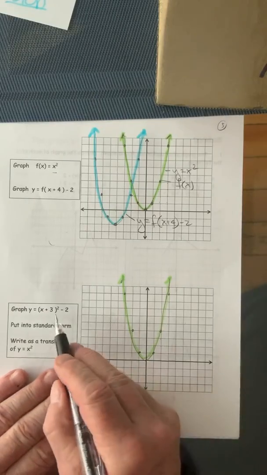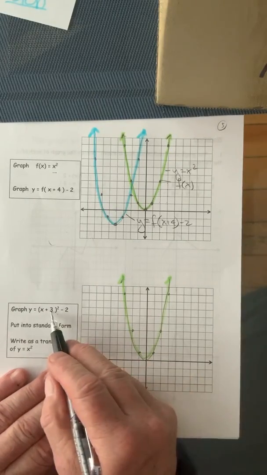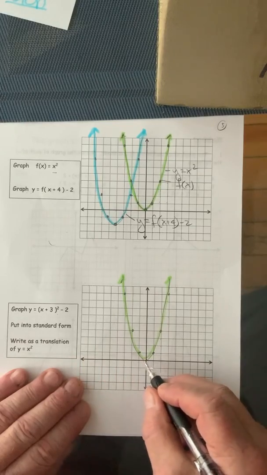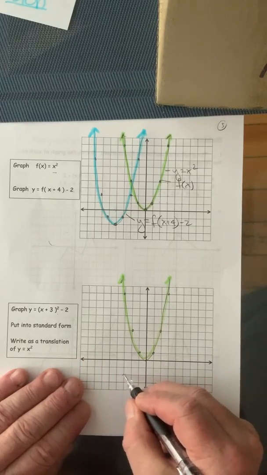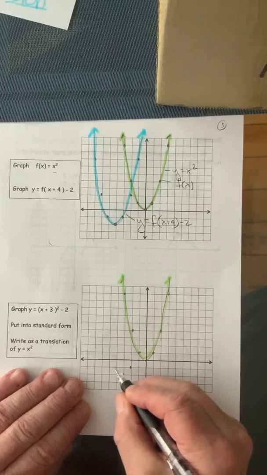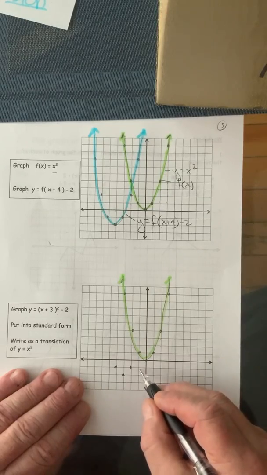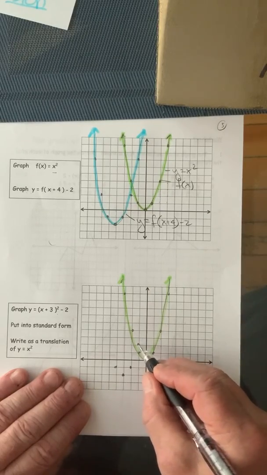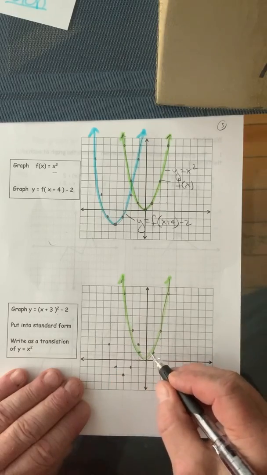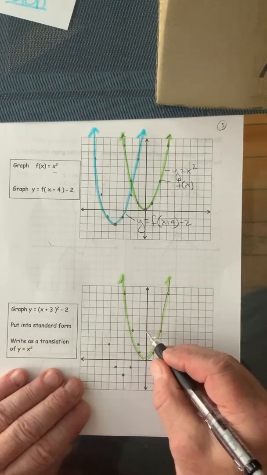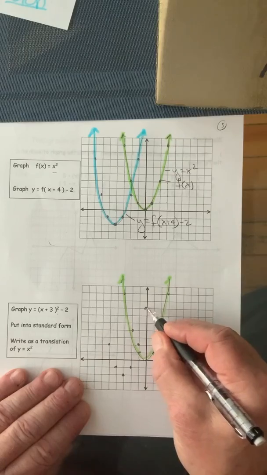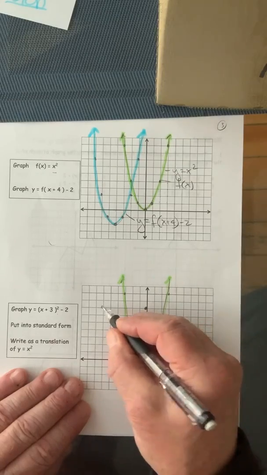I want to carry out these transformations. 3 to the left, down 2. 1, 2, 3, 1, 2. And again, since it's a parabola, everything is about as symmetrical. 1, 2, 3, 4, and I'll get 4. 5, 6, 7, 8, 9, and then 9.